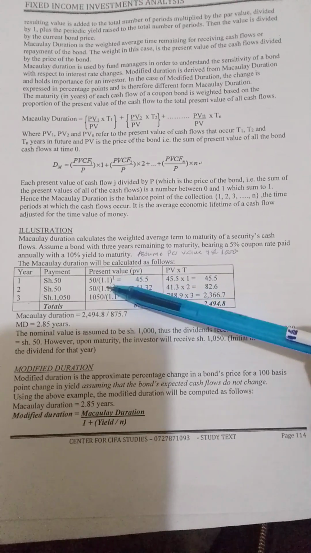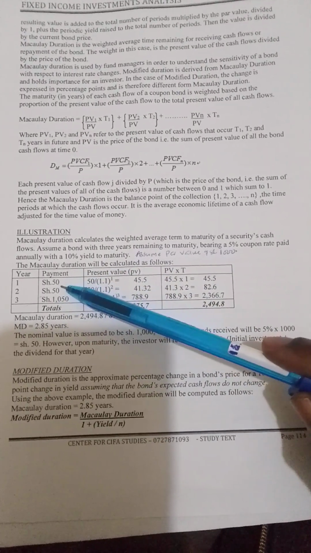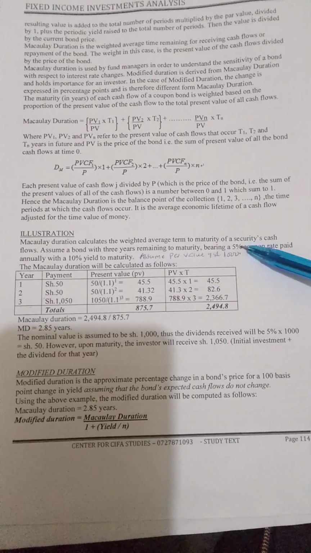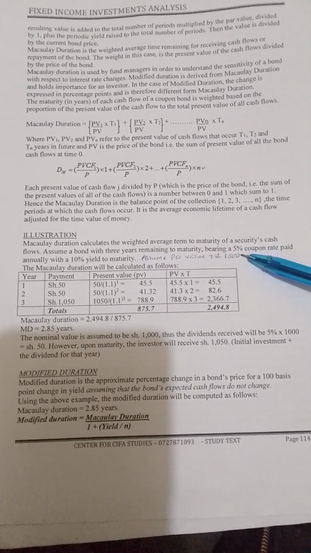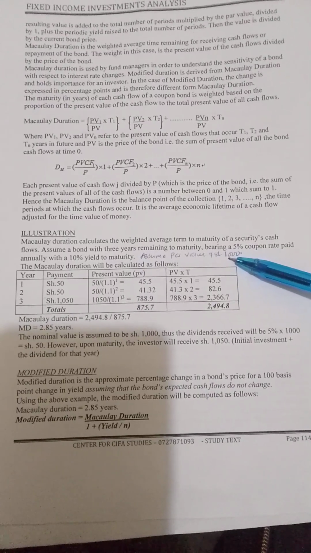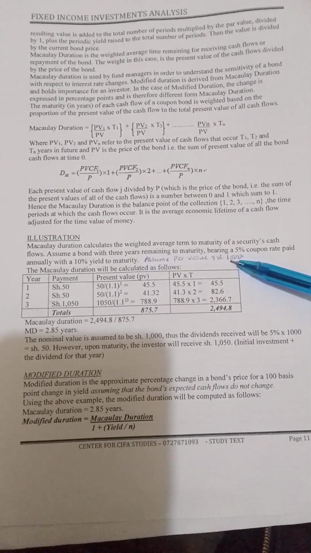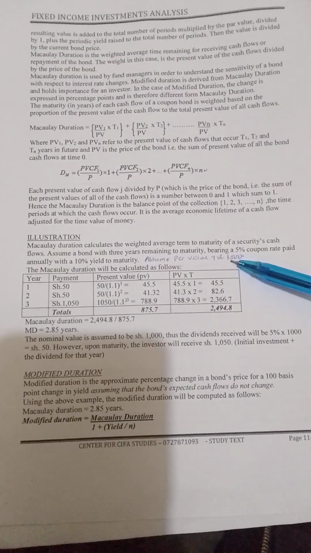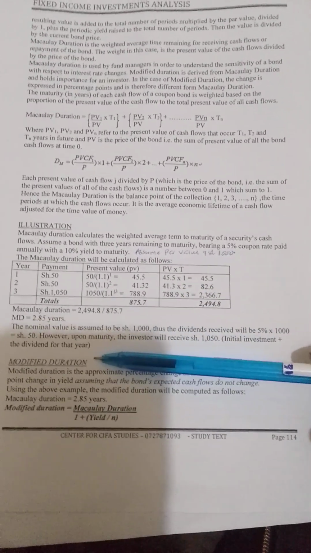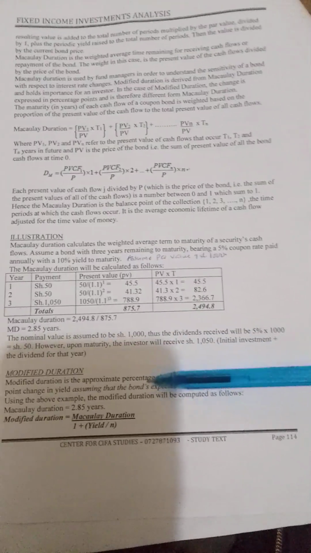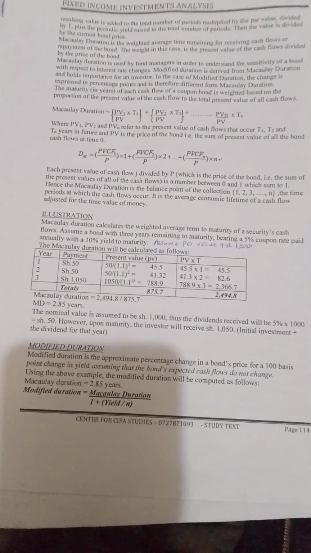But to calculate the amount paid or received, you use the coupon rate. Note that one. Coupon rate, you multiply by the par value. The other name for par value is face value or nominal value. All right, so I think we are okay with calculation for Macaulay duration.